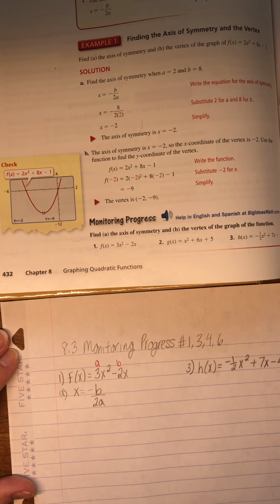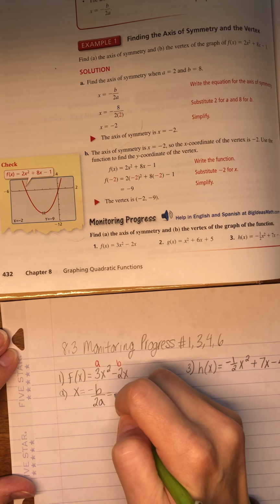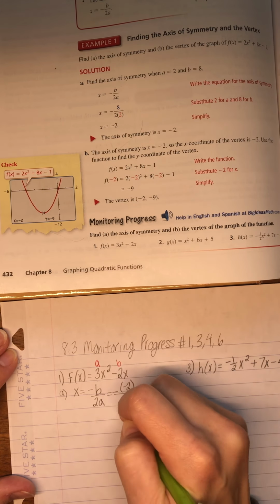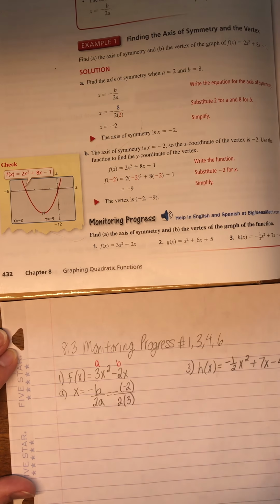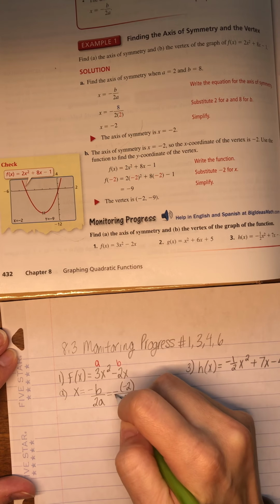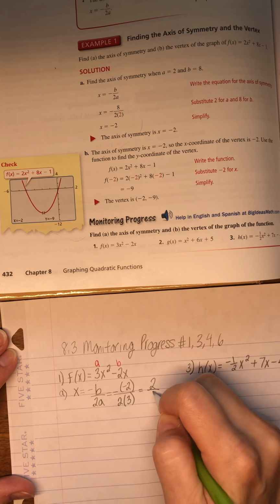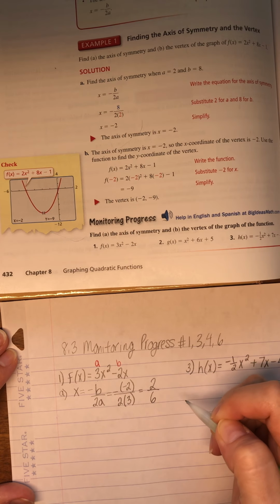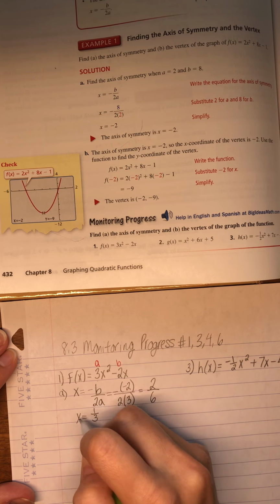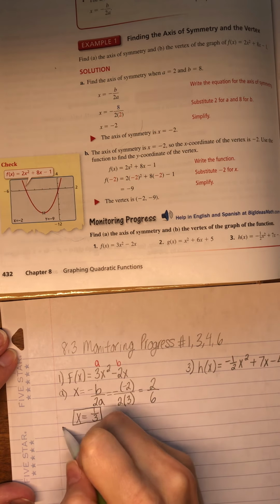Let's plug these numbers into our formula. So we're going to have the opposite of b. It's going to be the opposite of -2 over 2 times our a, which is 3. Let's simplify here. The opposite of -2 is +2 over 2 times 3, which is 6. And now I'm going to simplify this and I get x equals 1 over 3. That is our axis of symmetry for this equation. Let's go on to part B.